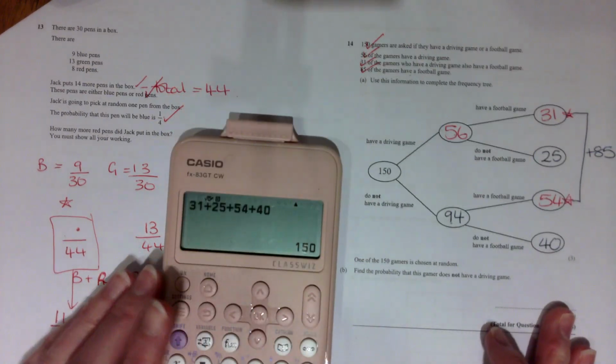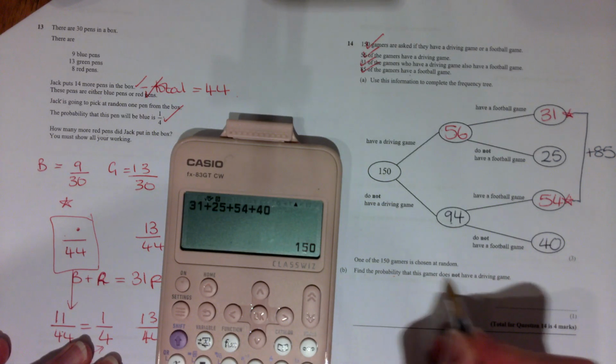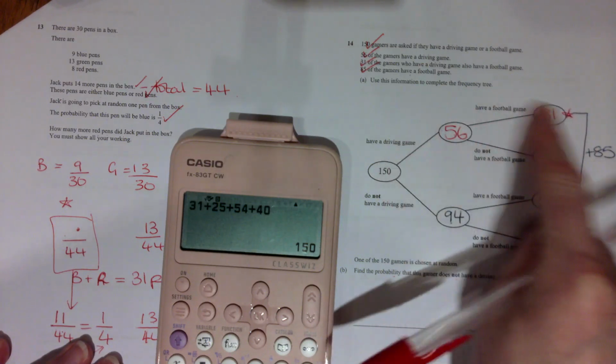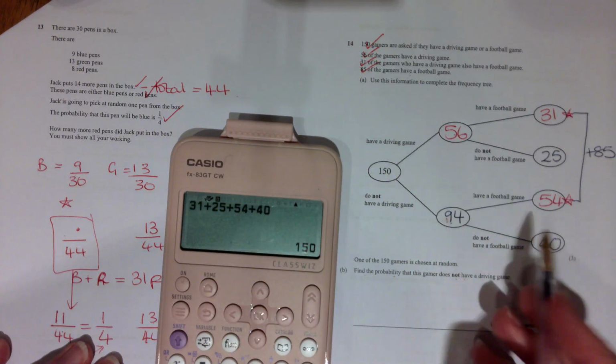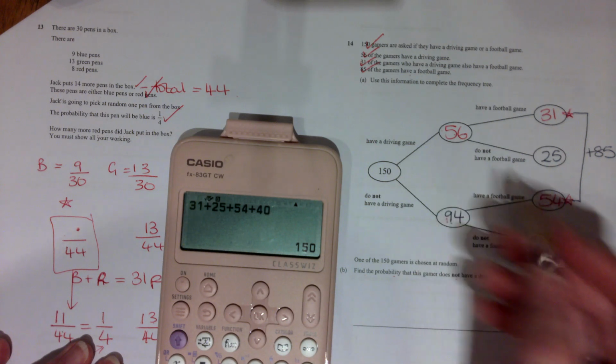One of the 150 gamers is chosen at random. Find the probability that this gamer does not have a driving game. So all of these people have got a driving game, so they're no good to us. Does not have a driving game is 94 out of 150.